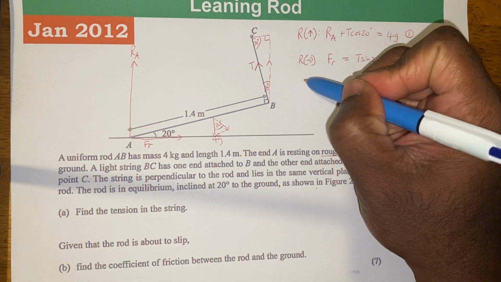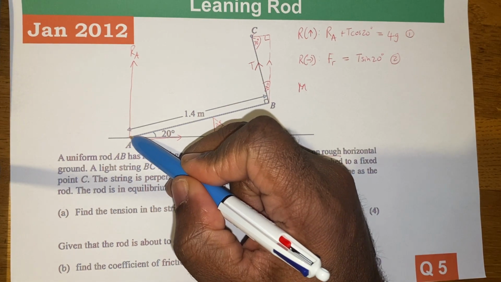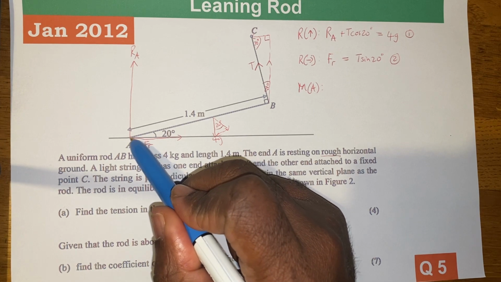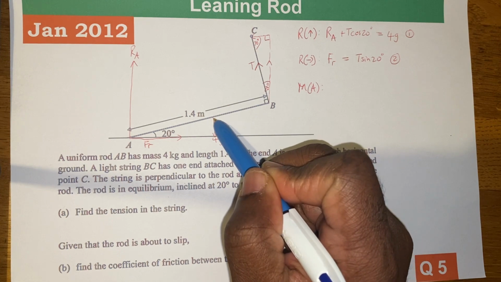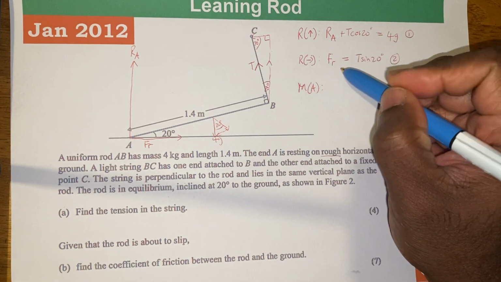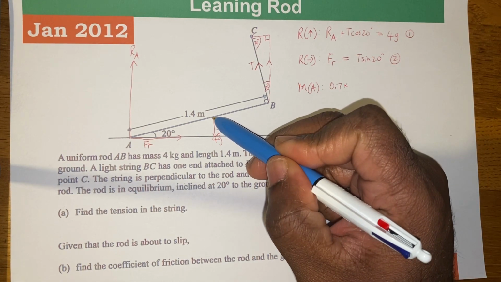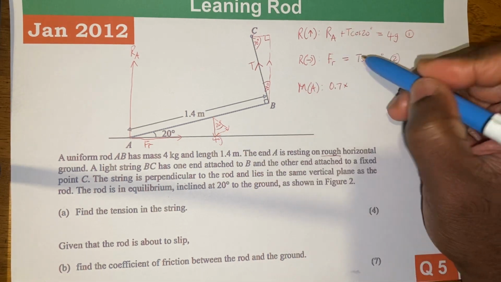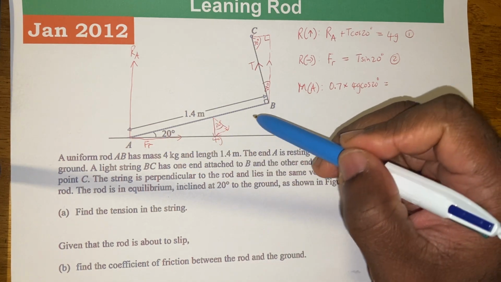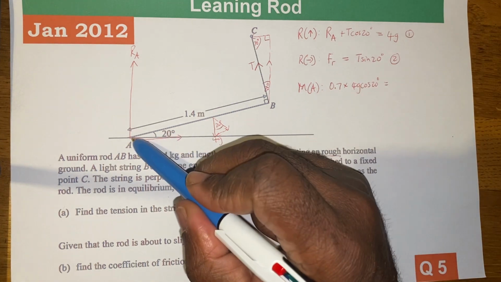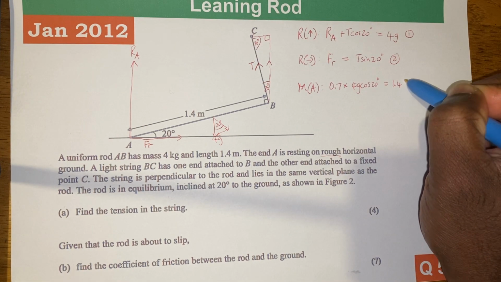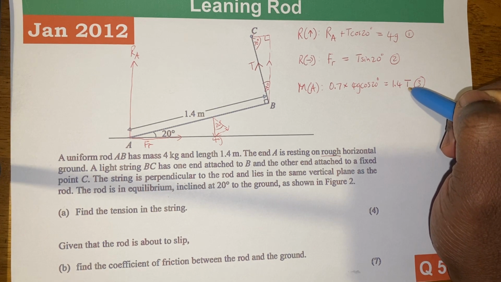Next, we are going to take moments about the point where the rod hits the ground, and that point is point A. By definition of moments, we're dealing with the perpendicular distance away from the pivot point A multiplied by the perpendicular component of the force. At the halfway mark here, it will be 0.7 times the force that is perpendicular to the rod, which is going to be 4G cos 20. That will be the clockwise turning effect, which will perfectly match, since we're in equilibrium, the anti-clockwise turning effect. The anti-clockwise turning effect will be the distance times the perpendicular component of the force, which is T. So that will be 1.4 T. That's equation 3.